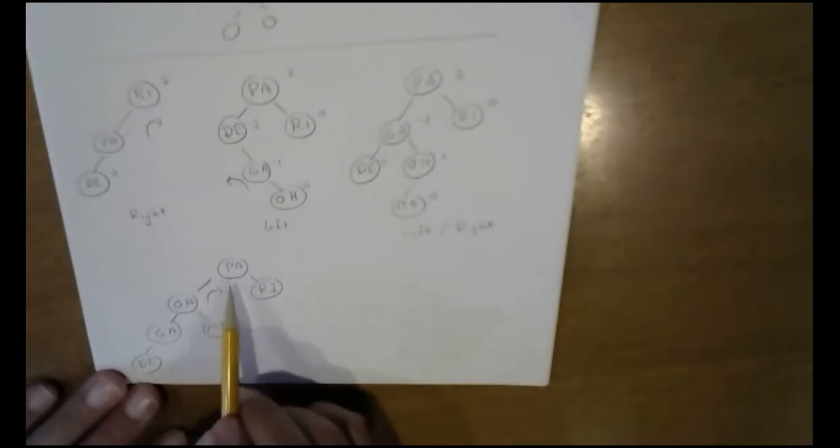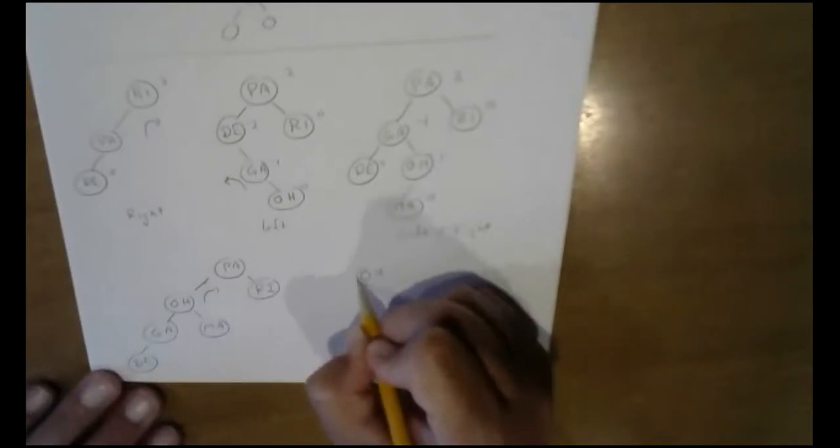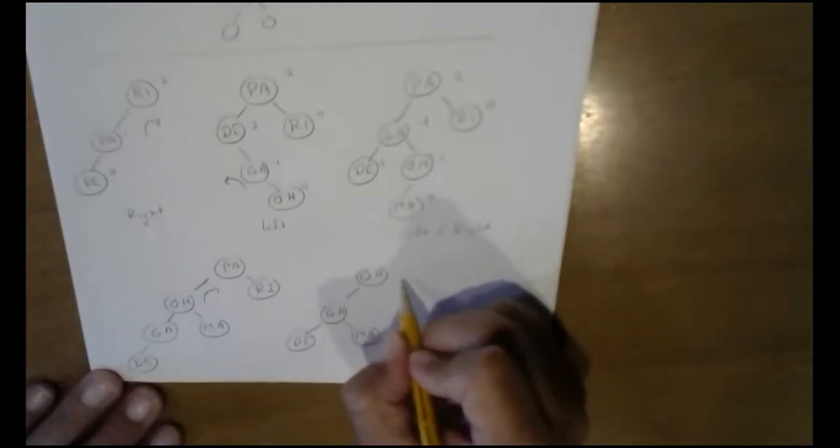Well, it can't stick there with Ohio, so Massachusetts is going to have to go to the right of Georgia. Ohio goes up. Georgia stays as the left child of Ohio. Massachusetts becomes a right child. Delaware is still a left child. PA, Rhode Island. Rhode Island stays as the right child.